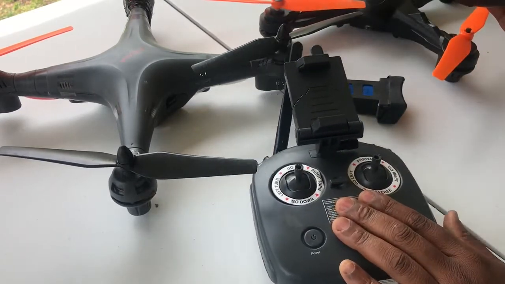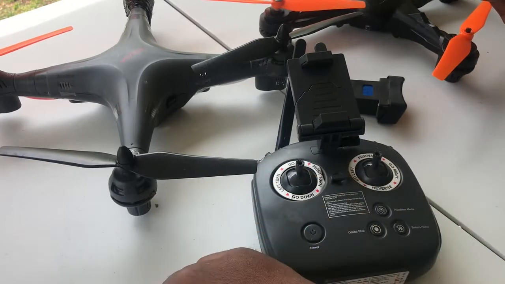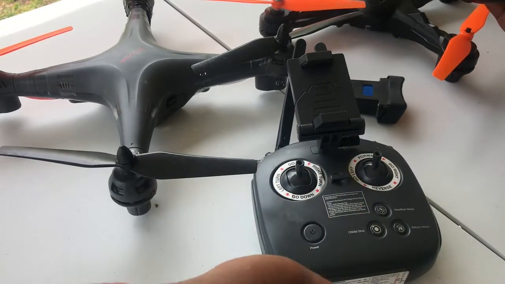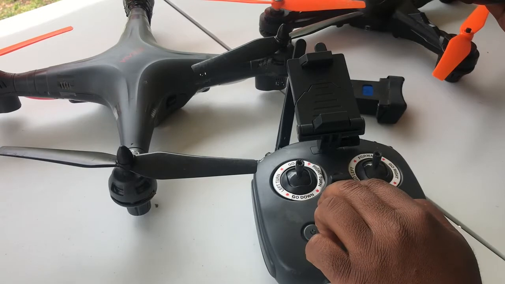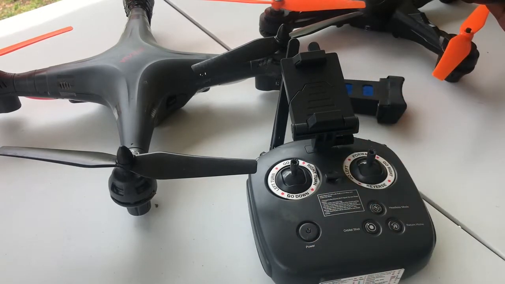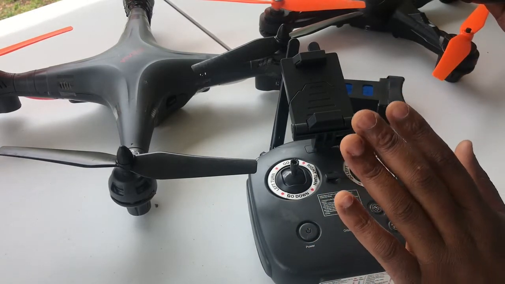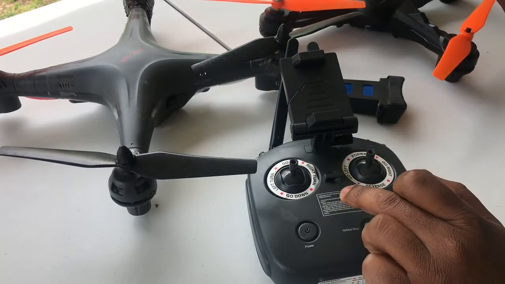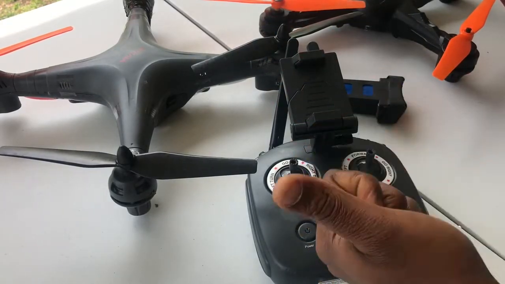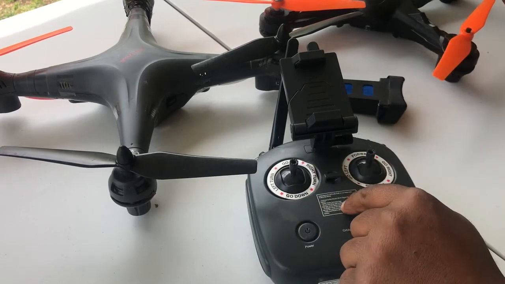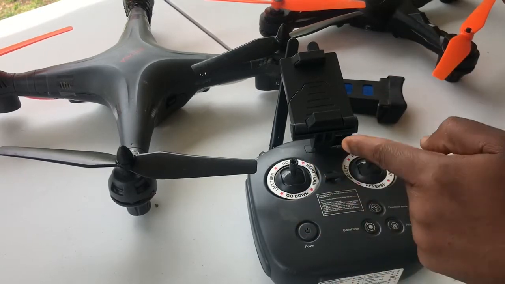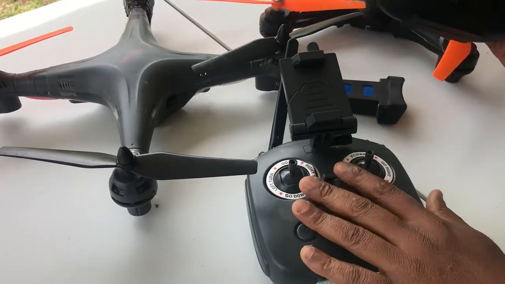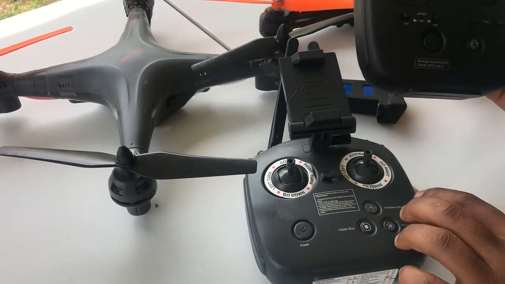Whereas with the AEROVIEW, you have to get into the app via a mobile device before you can initiate the follow me. And one interesting thing to note about the follow me function of the AEROVIEW is that you have to make sure that your camera is properly connected, and also that your transmitter is linked to your drone for that function to work properly.